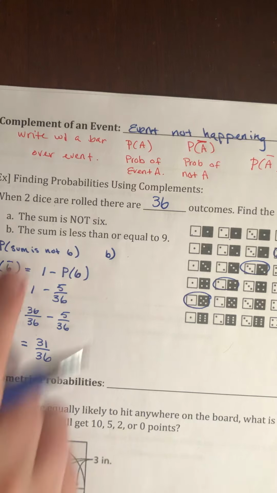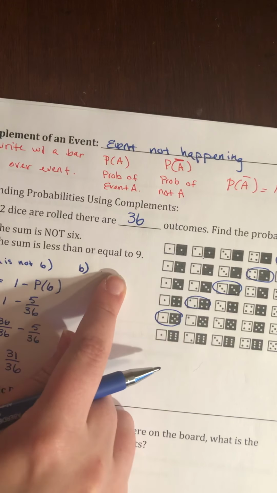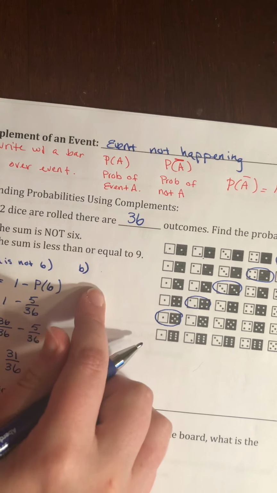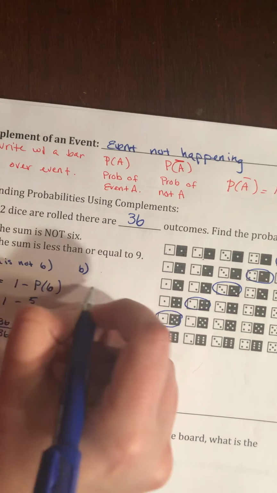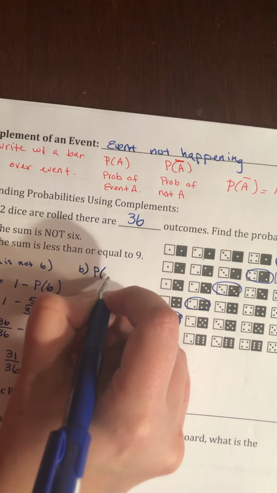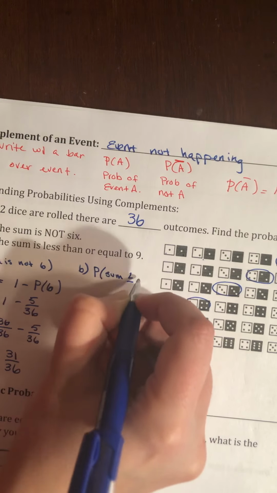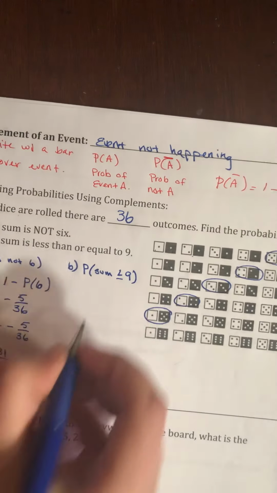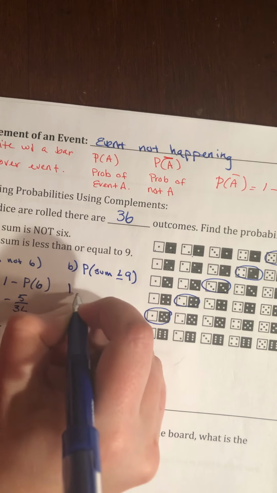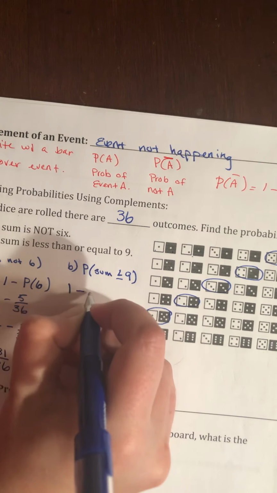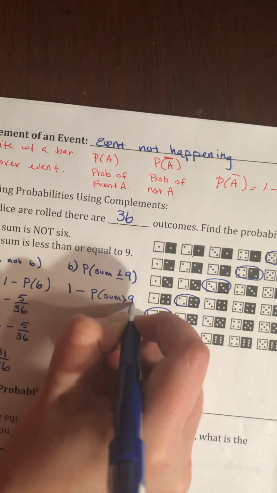Now, the sum is less than or equal to 9. The complement of that would be 1 minus the probability that it's greater than 9.